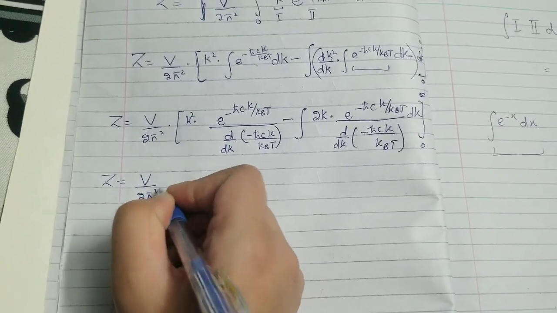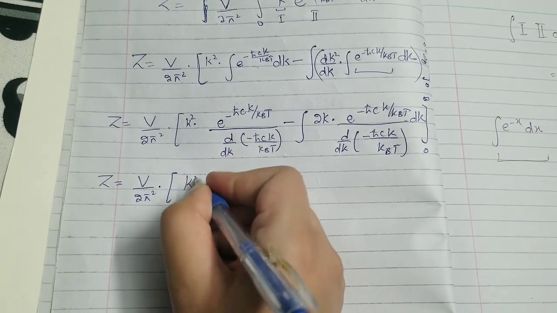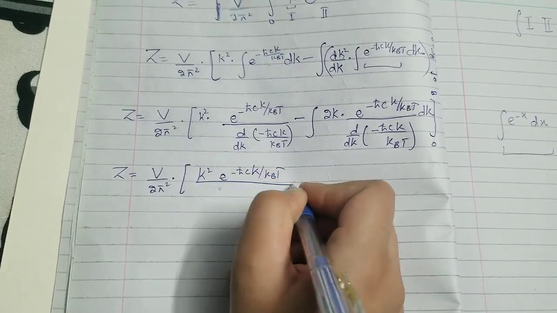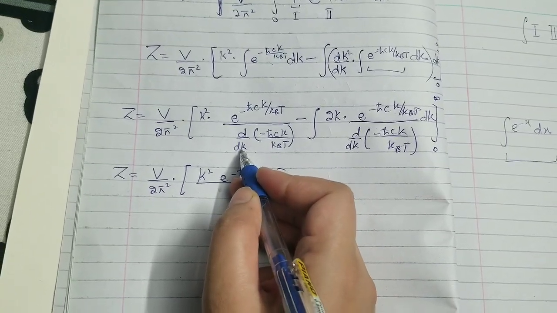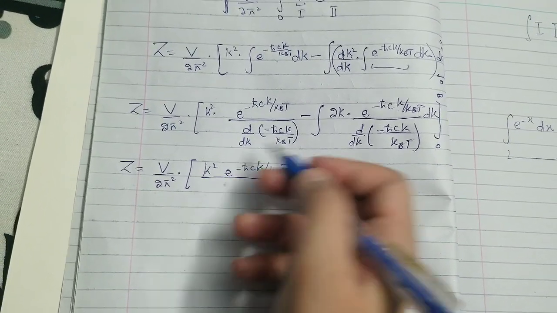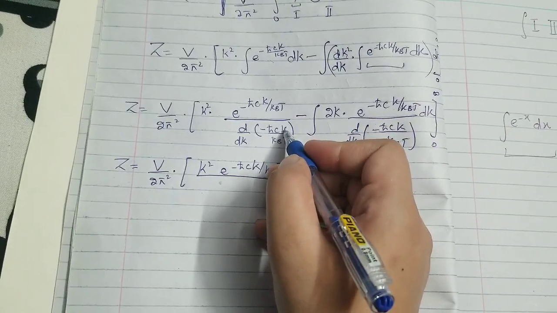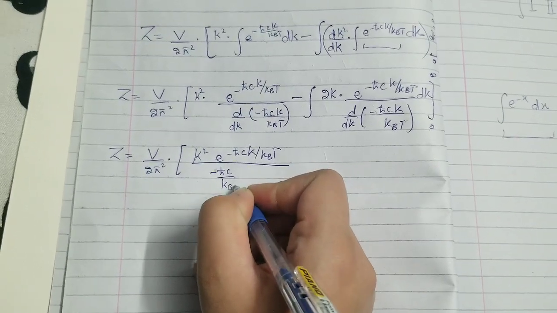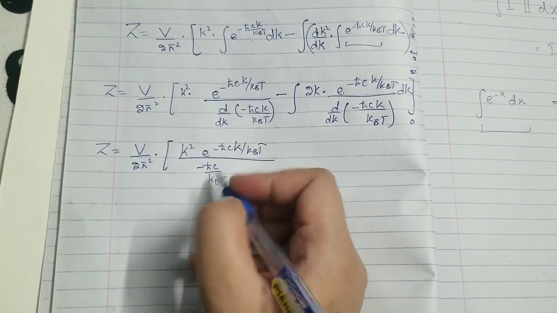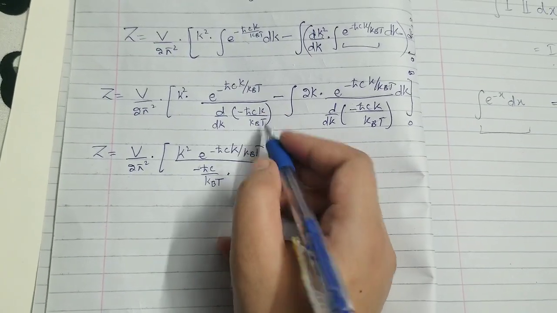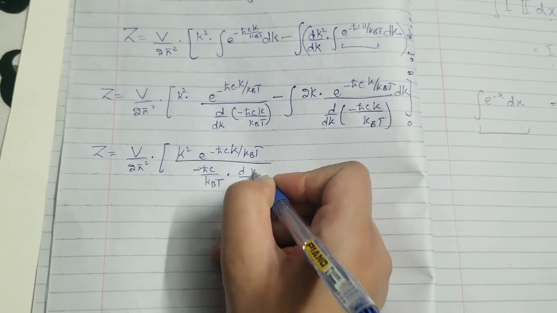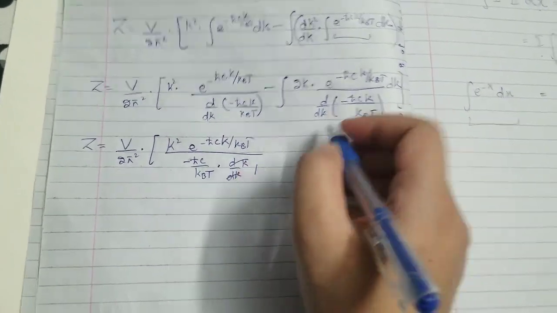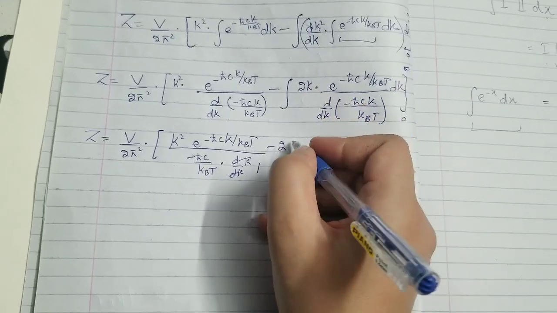V by 2 pi square, k square e to the power minus h cut c k by kbT divided by, now here the derivative is with respect to k, so it will be applied only on k terms. Here we have a single k, all of the other terms are taken as constant, so they will be taken out of the bracket. So h cut c by kbT is taken out of the bracket, and the derivative is applied on k alone, and this equals 1, simply dk by dk. That is why this is what we are left with. I'm taking 2 out of the integral here.